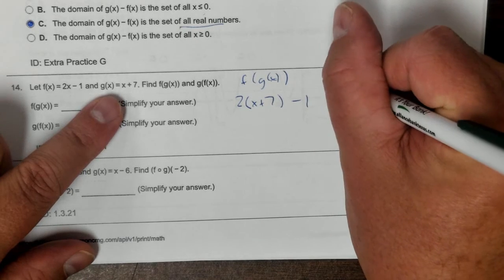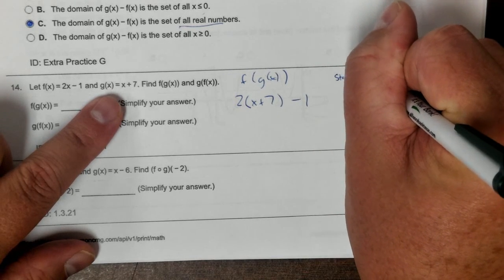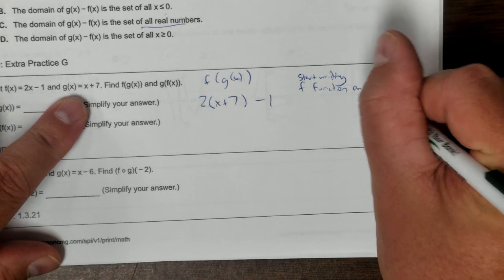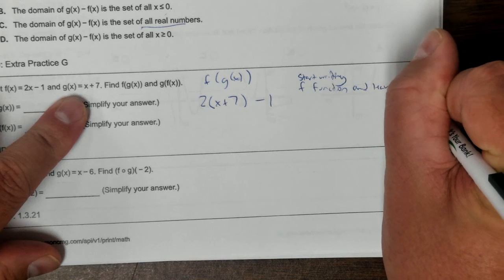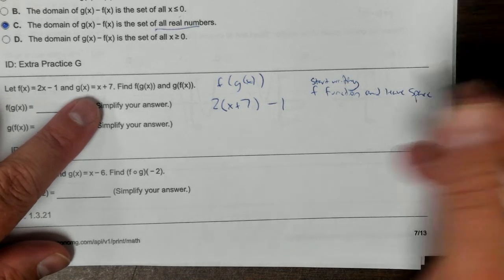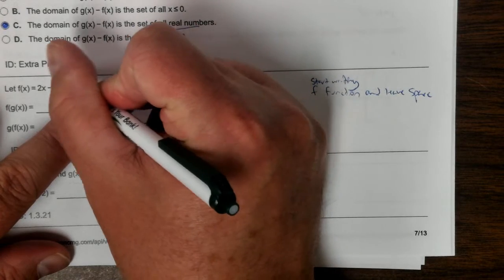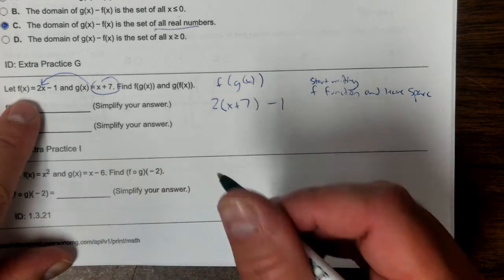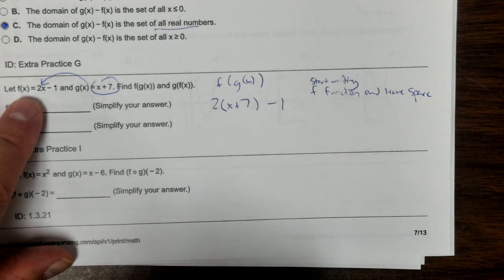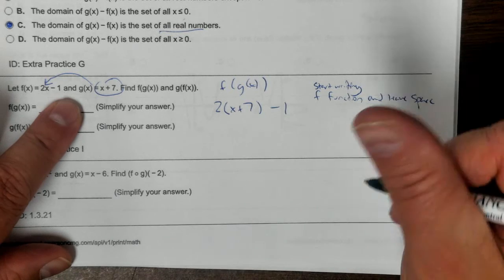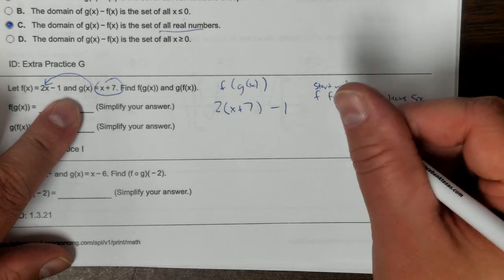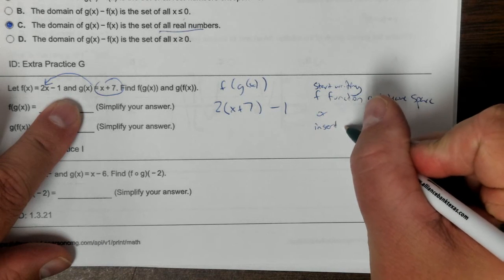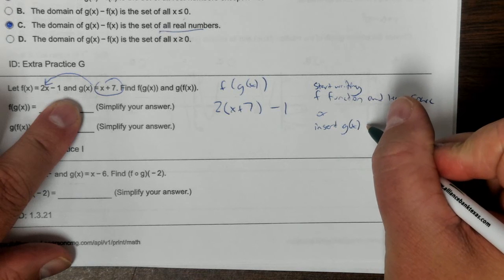So either start writing the f function and leave space, or just automatically put this into here. So this would be 2 times x plus 7 and then minus 1. So either start writing the f function or insert g of x for x.